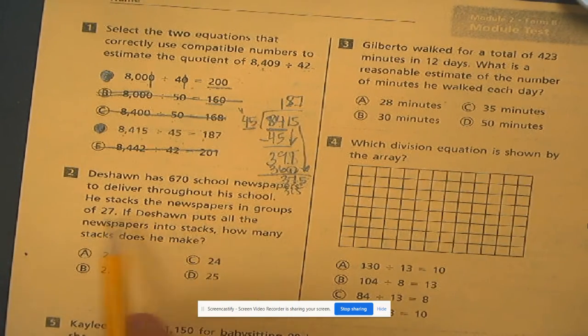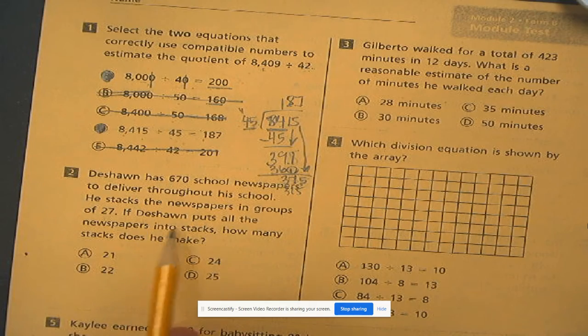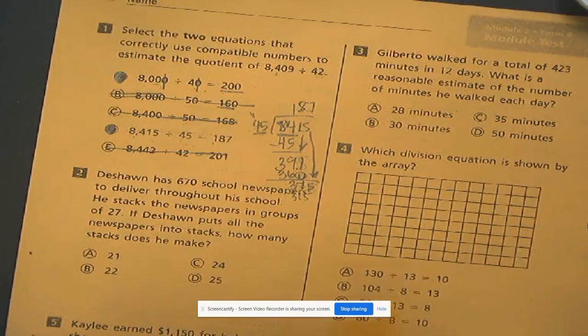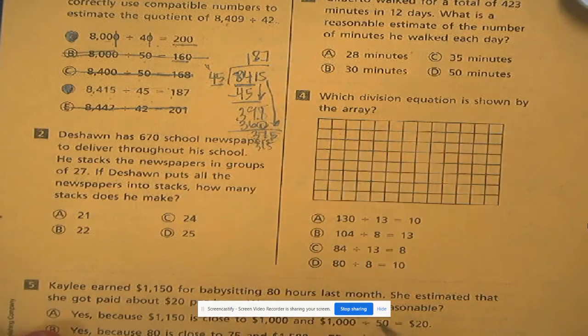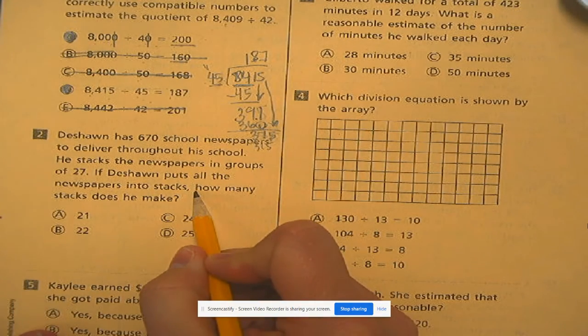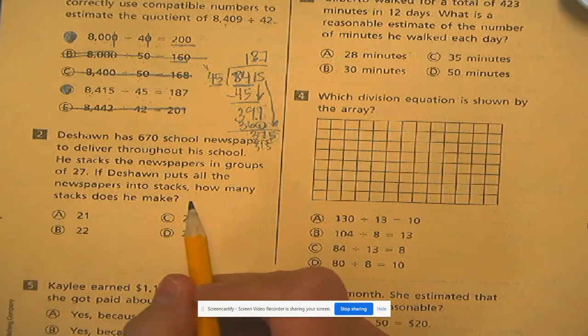Okay, Deshaun has 670 school newspapers to deliver throughout his school. He stacks the newspapers in groups of 27. If Deshaun puts all the newspapers into stacks, how many stacks does he make? Okay, what do we need to find out? Well, what did they ask us? What do we need to find out?